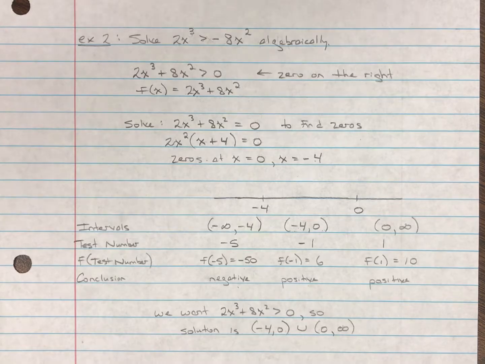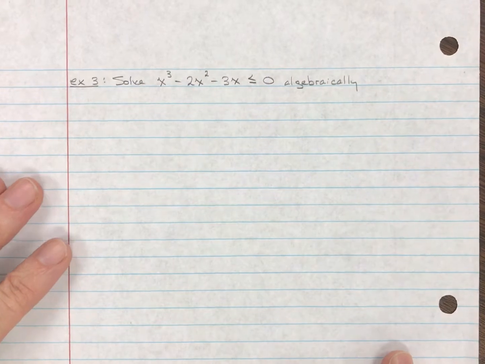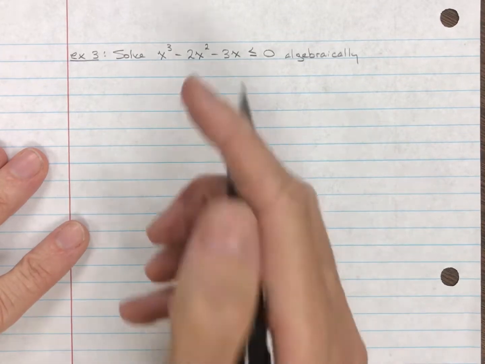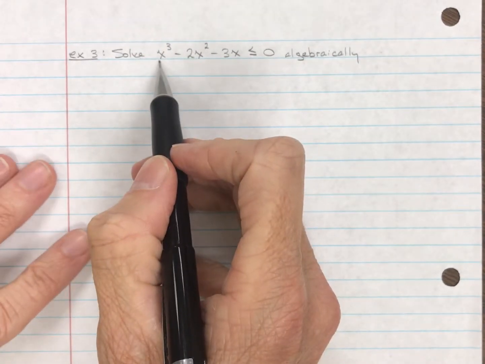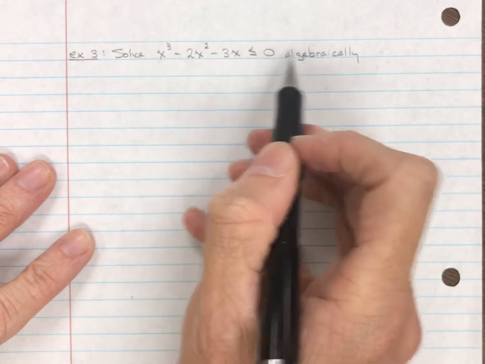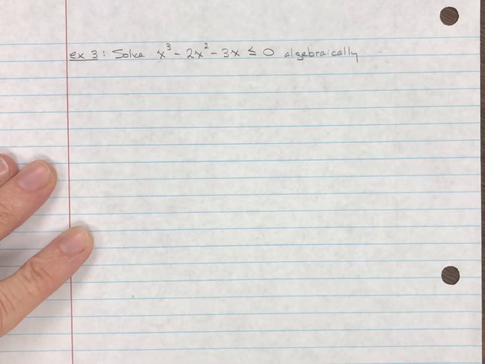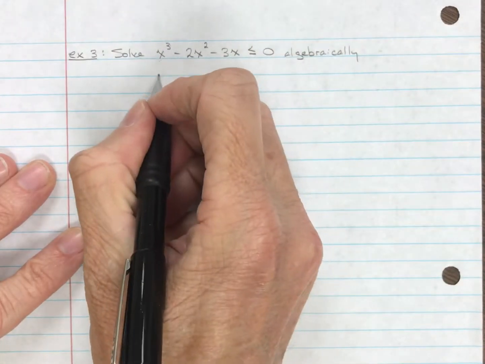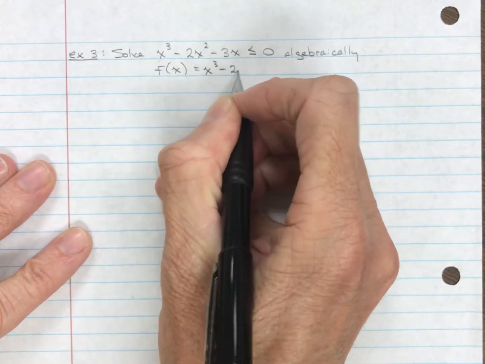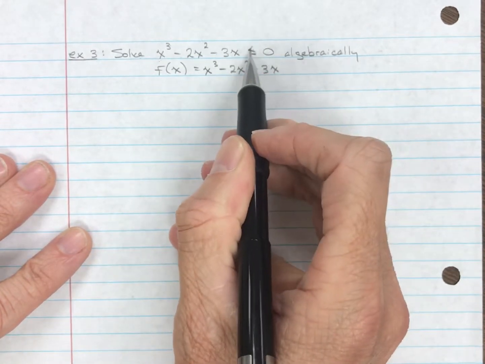Okay, let's do one more algebraic example. A little more difficult. Not too bad, though. We're going to factor a quadratic in this one. So solve. This is a degree 3 polynomial. X cubed minus 2x squared minus 3x less than or equal to 0 algebraically. Step 1 is done. It's already set equal to 0, so we're fine. While we're here, let's recognize that our function is x cubed minus 2x squared minus 3x. That's our function. When is this function less than or equal to 0?